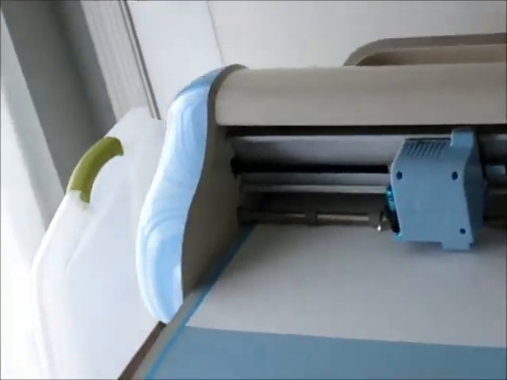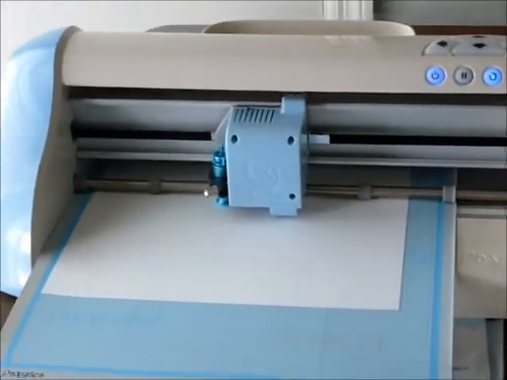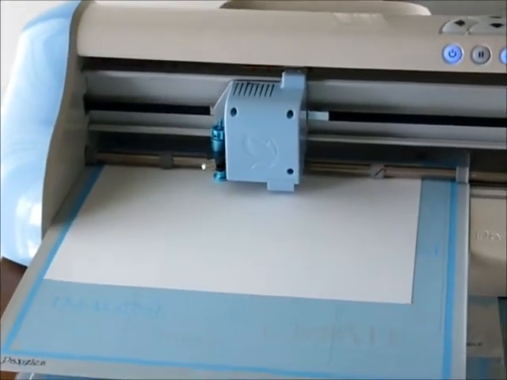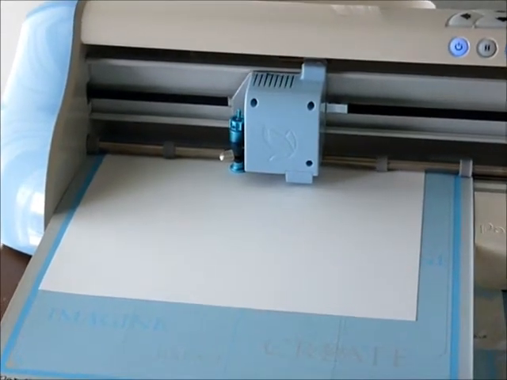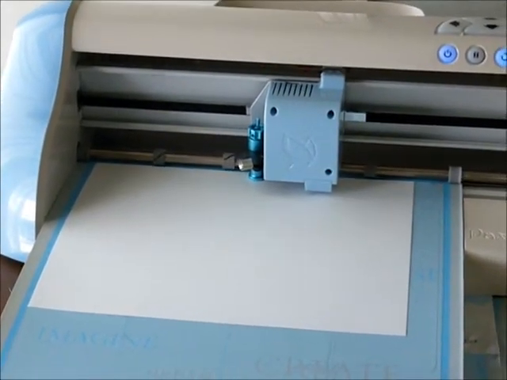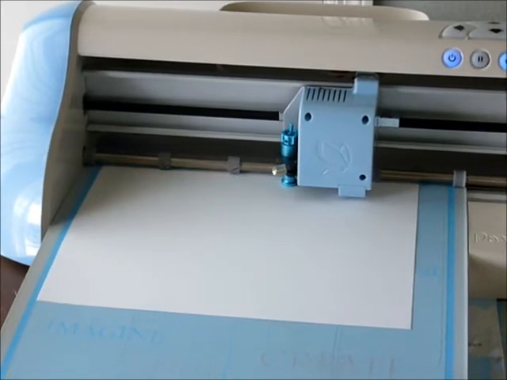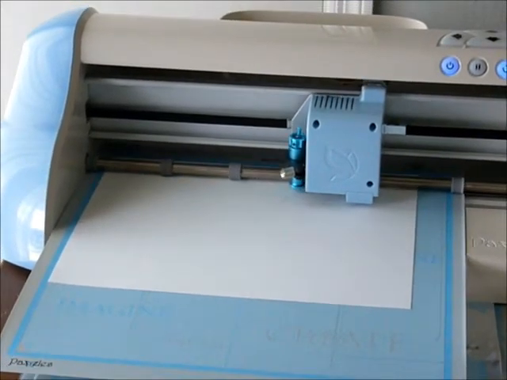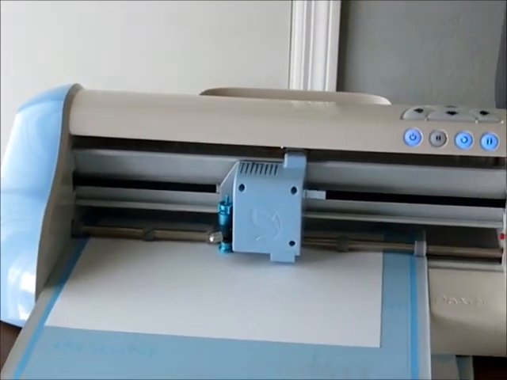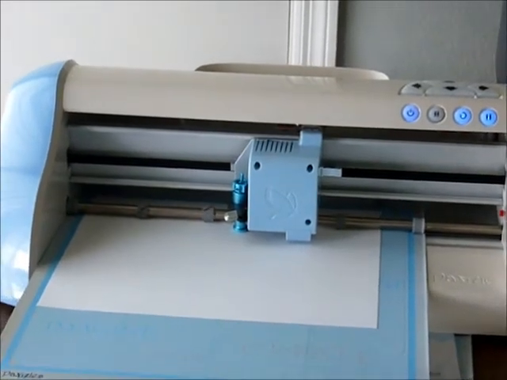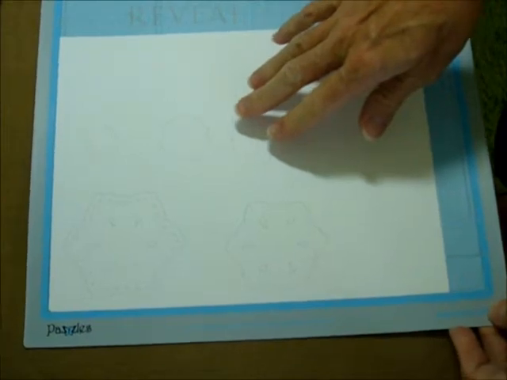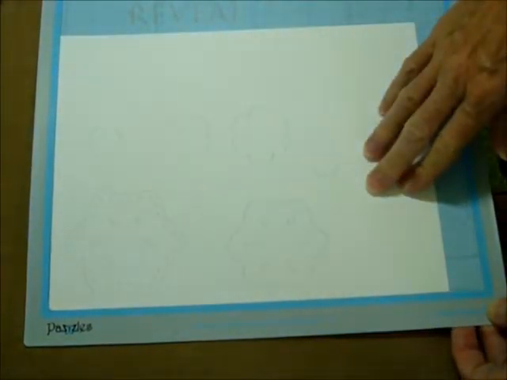Now you can come over here to the machine and see that it's cutting. Okay, and then I will show you how to stamp the image when it gets done cutting. Okay, so now that you have got your images all cut out, we're ready to stamp on them.